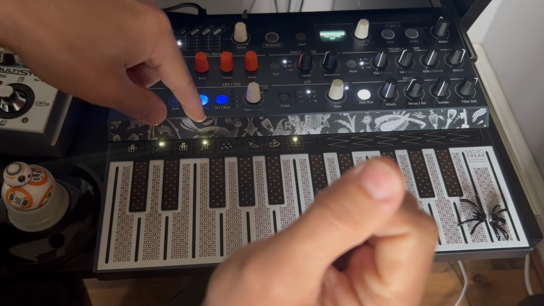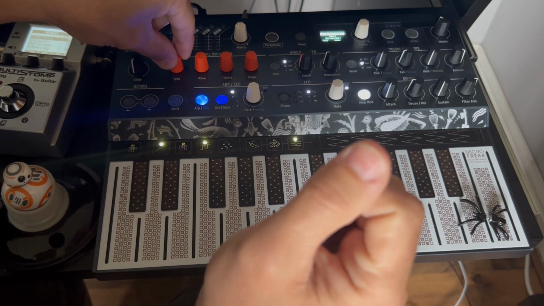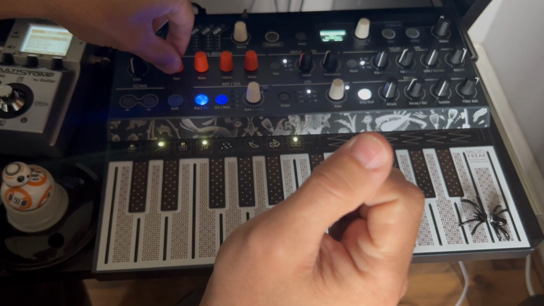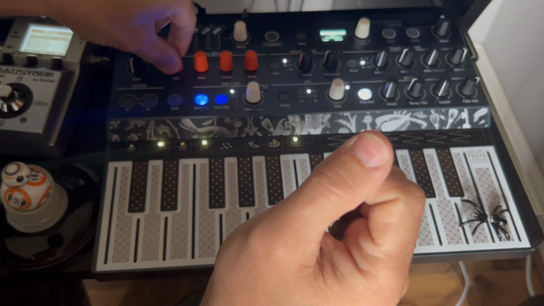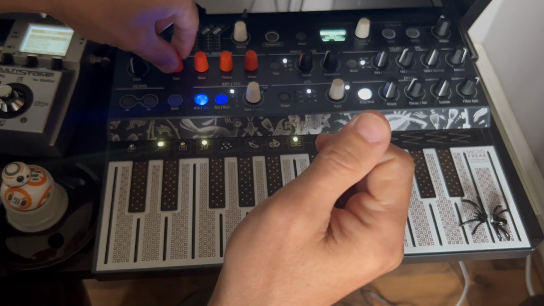So we want to change step 3, yeah? So let's pick, what should I pick? I don't know. That sounds good.